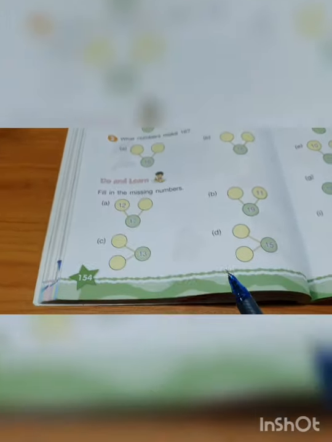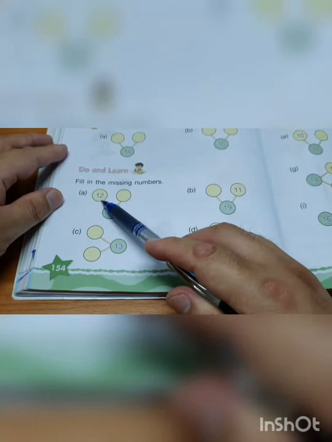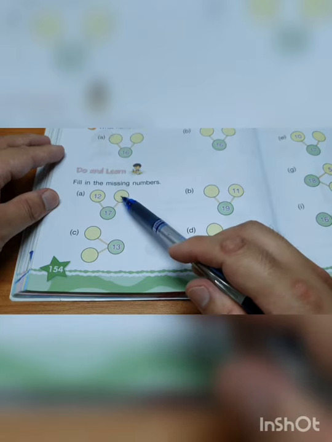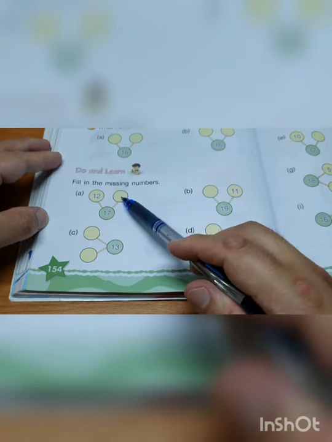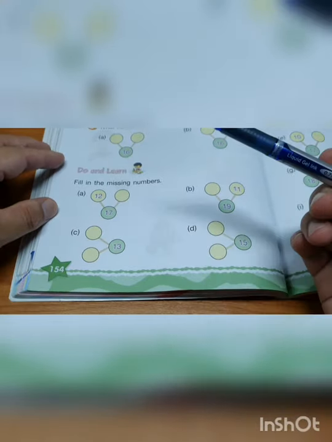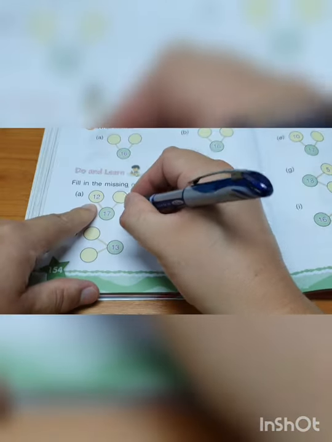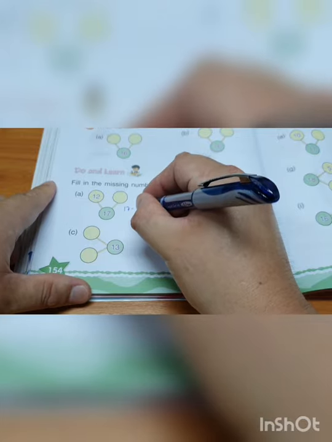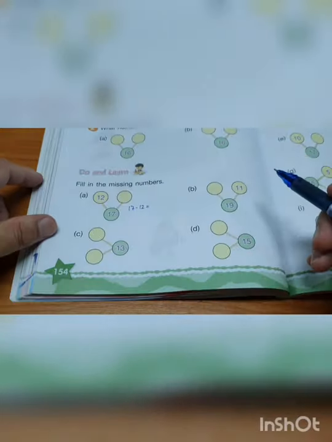And these ones are a little bit different, because now you have the whole, you have one part, but you don't have this part. So how will you find out about this part? Now there's only one number that this can be. So you take the whole minus part 1. So 17 minus 12 equals what? What is that?